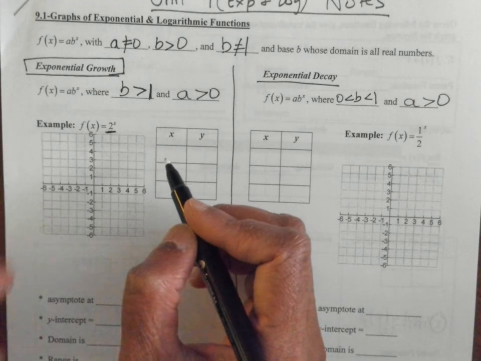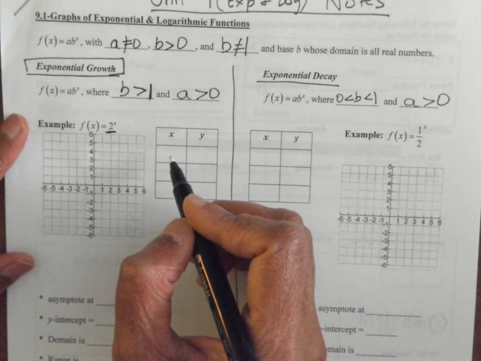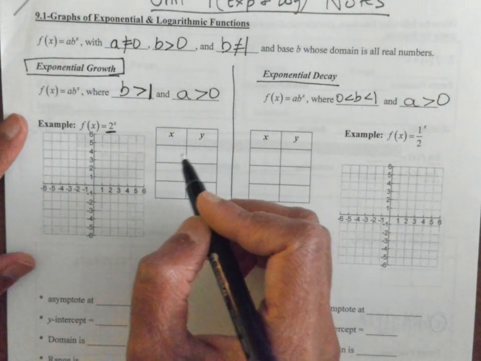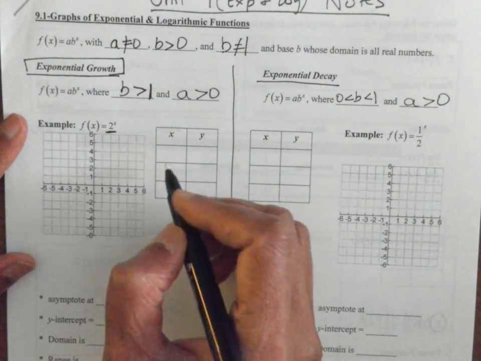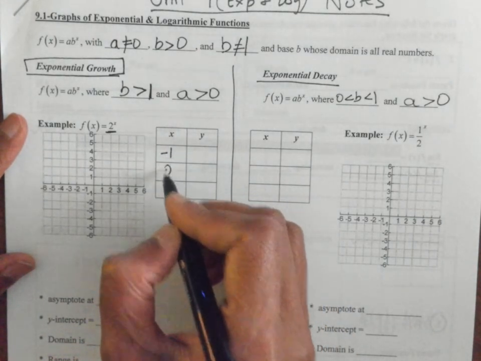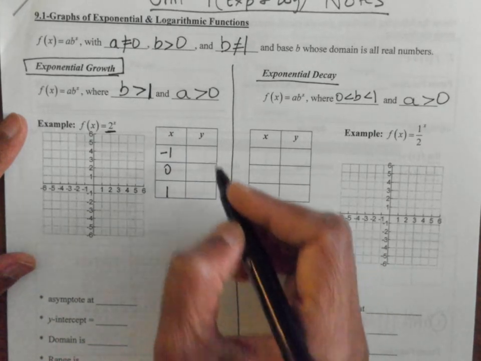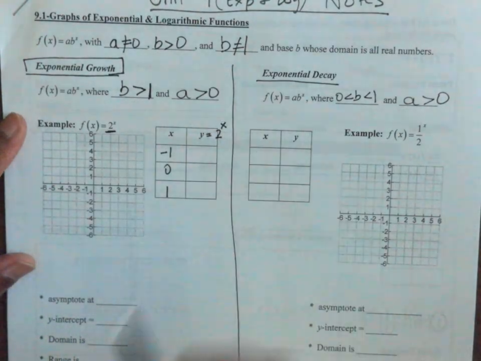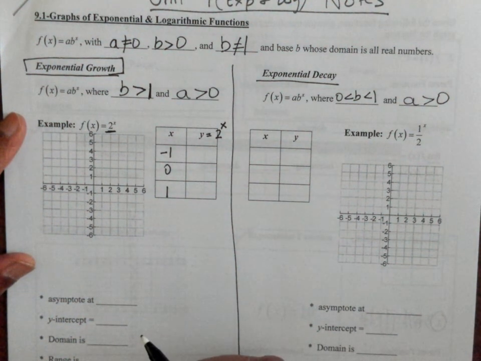Okay, so let's see how this looks. Like any other function that we try to graph, we'll take 3 x values. Let's take -1, 0, 1. And y is nothing but 2 to the power of x.